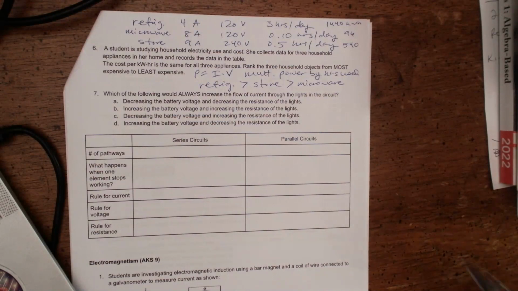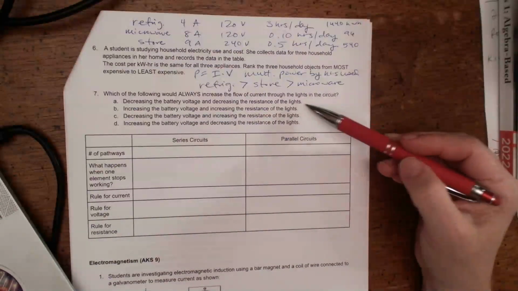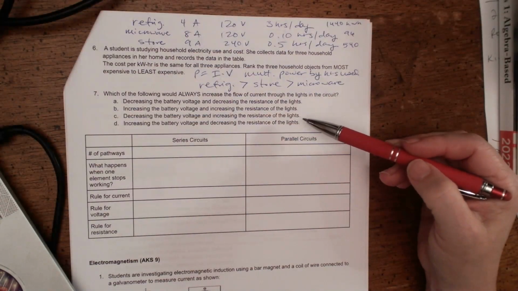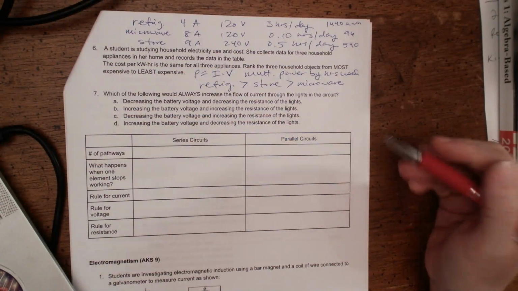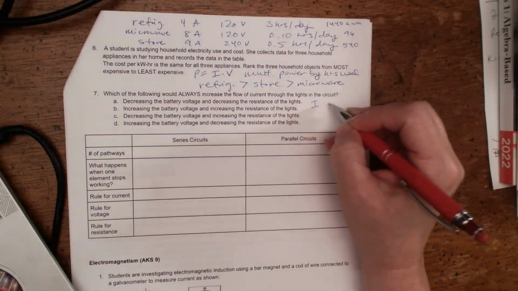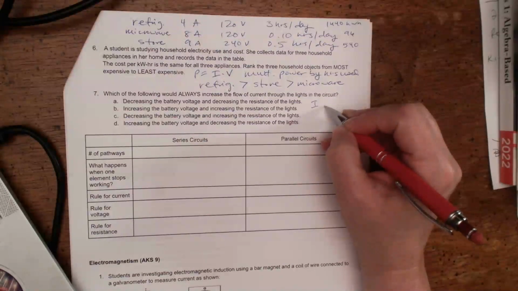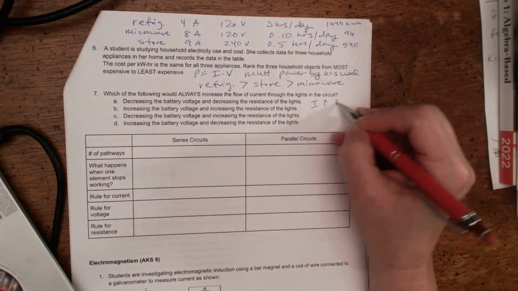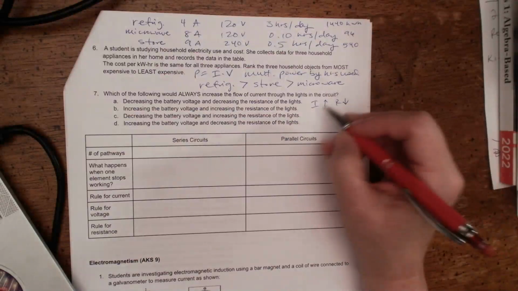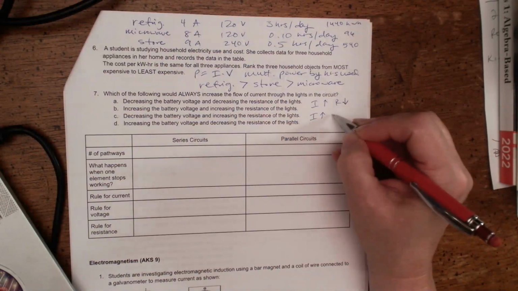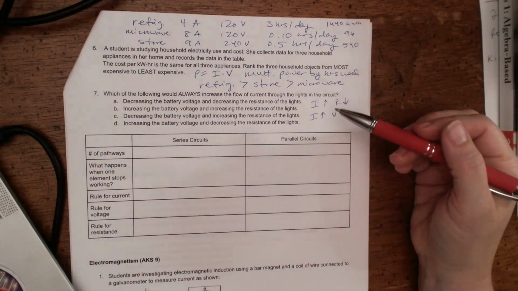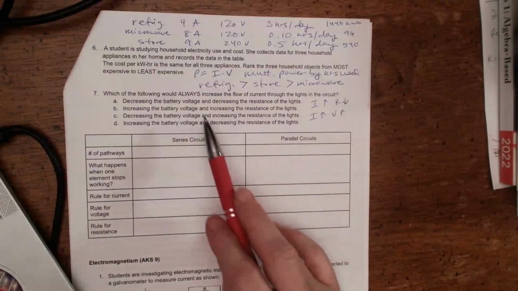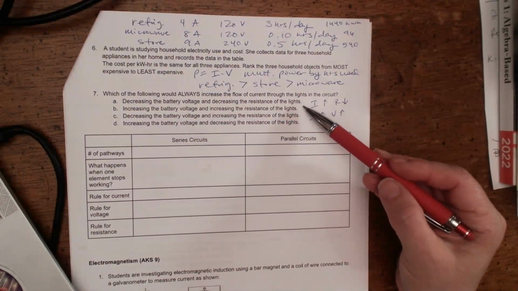Which of the following would always increase the flow of current through the lights in the circuit? So remember, current and resistance are inverse. So if we want current to increase, then we need to decrease resistance. Also, current and voltage are direct. So if we increase voltage, like if we get a stronger battery, then we increase our current. So which one of these would give us that?